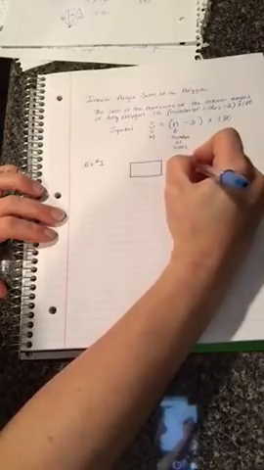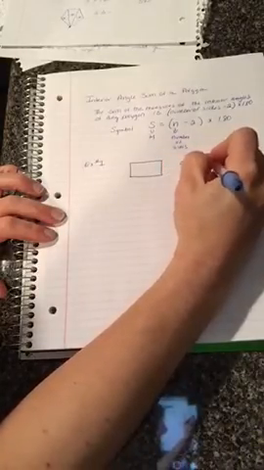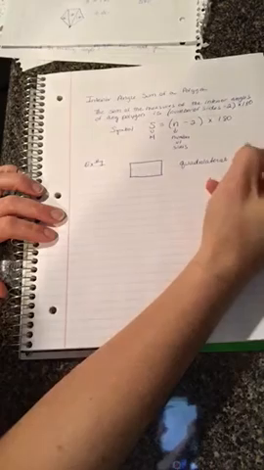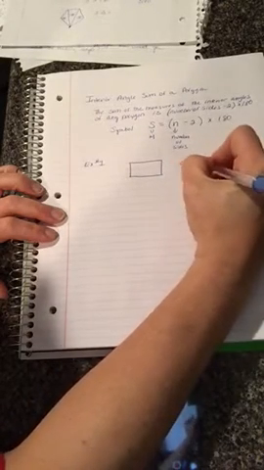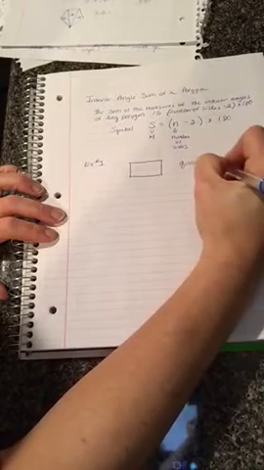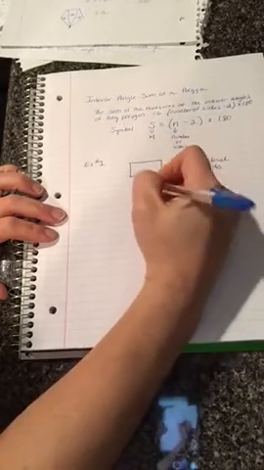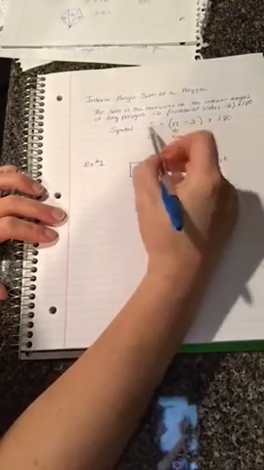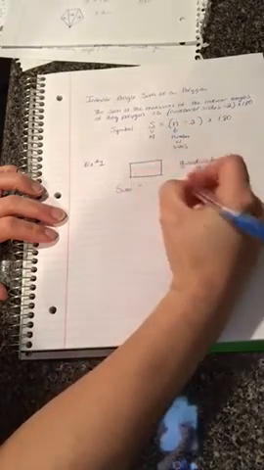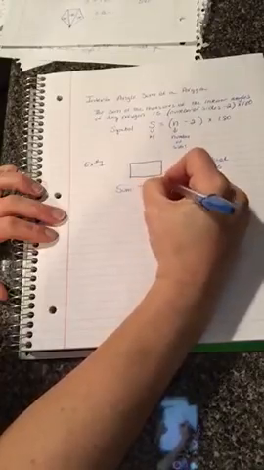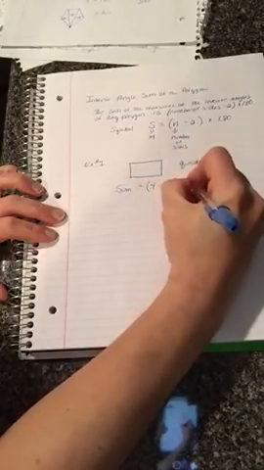We know that a quadrilateral has 4 sides, so we take the number of sides, which is 4, minus 2 times 180 to find the sum of the interior angles.